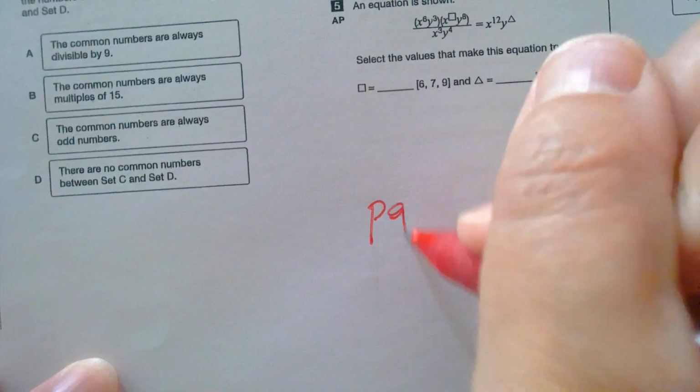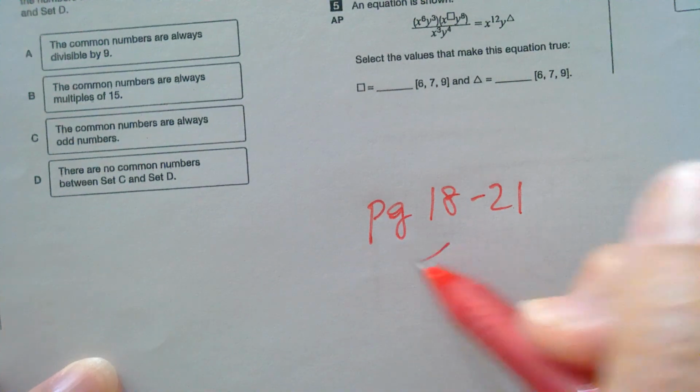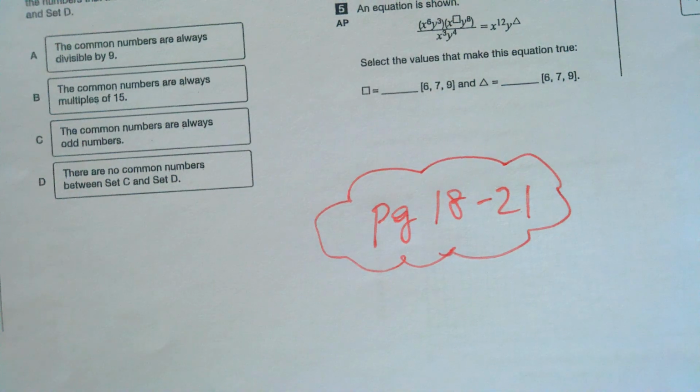So I would say let's do up to. Oh, this set is longer. How many questions are in this set? There's 33, so half of it is 17. So up to page 21. All right, so just do pages 18 to 21 for the rest of the class and homework.